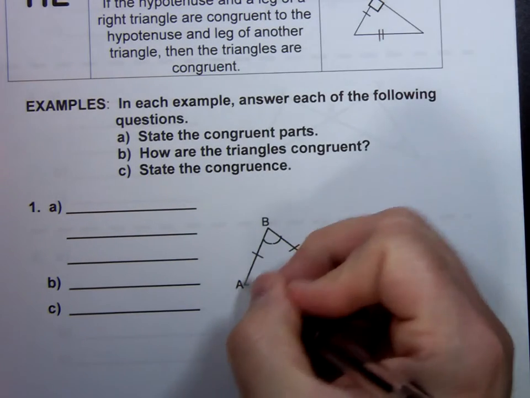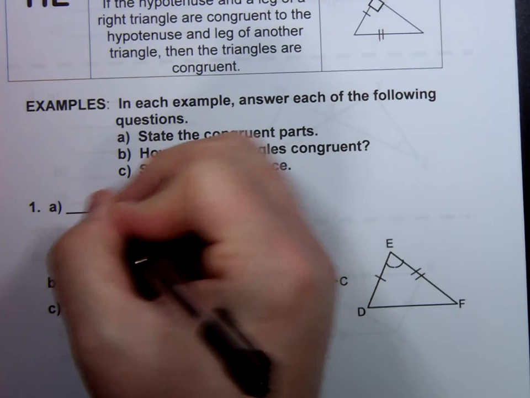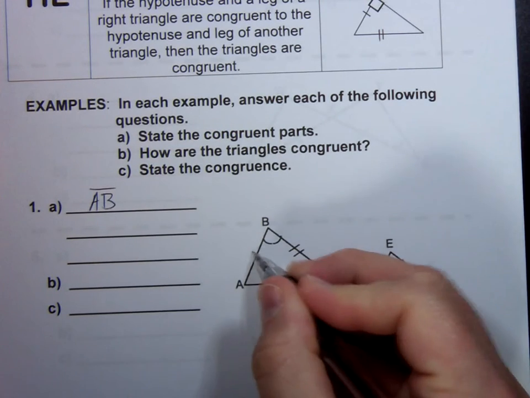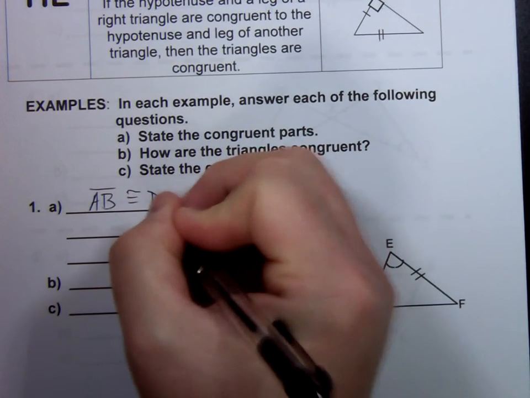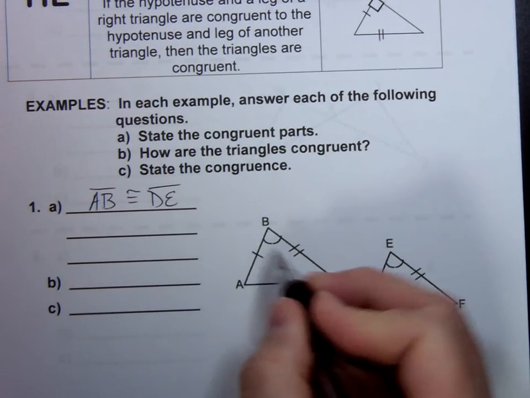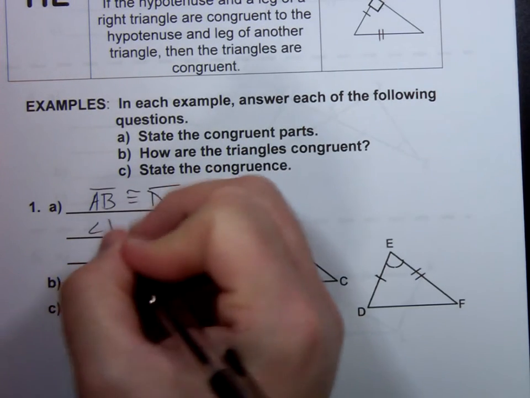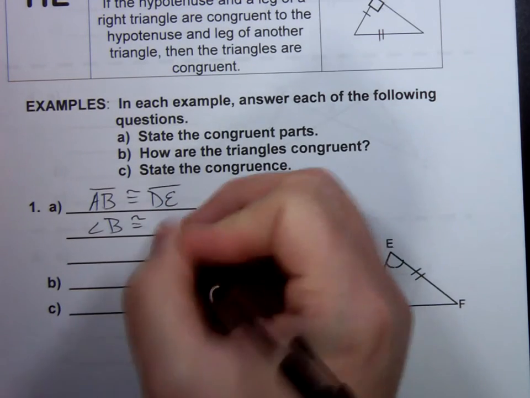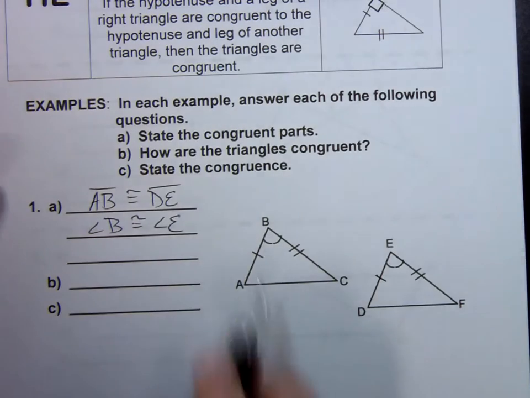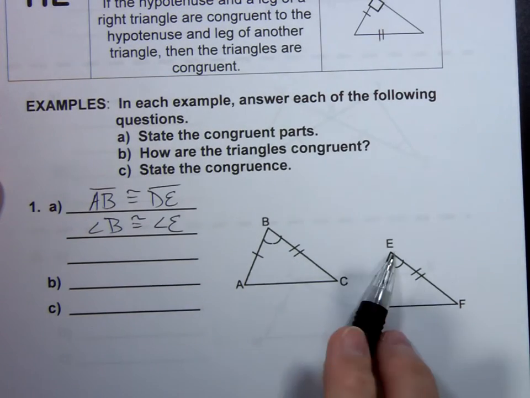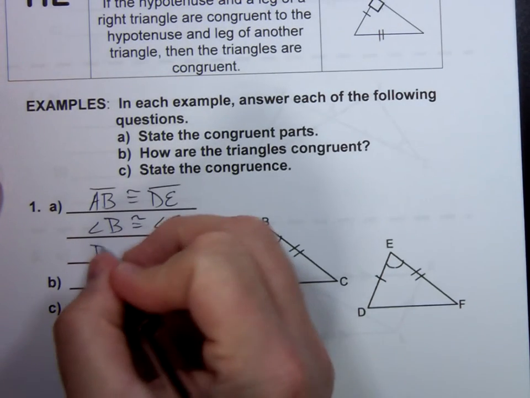I see line segment AB is marked congruent to line segment DE. I see angle B is marked congruent to angle E. And I see line segment BC is marked congruent to line segment EF.